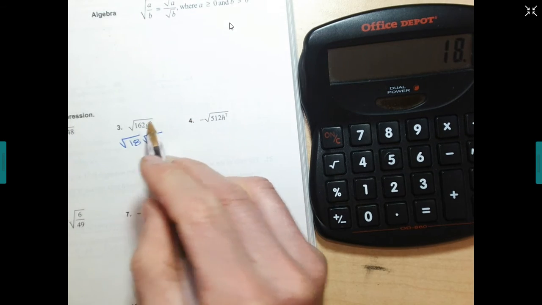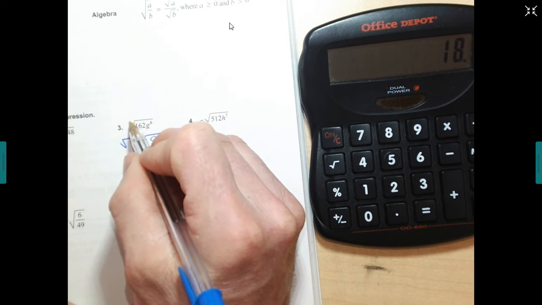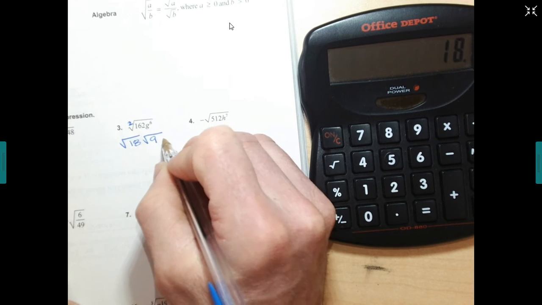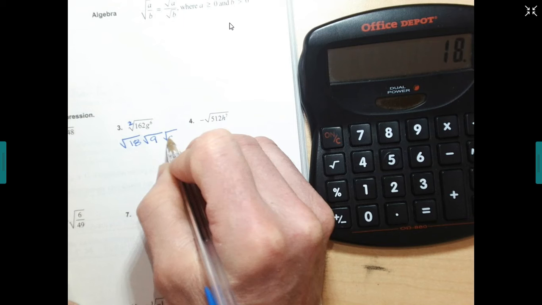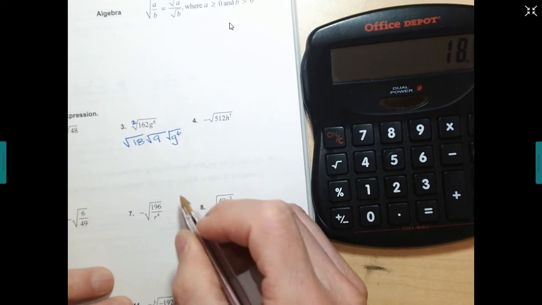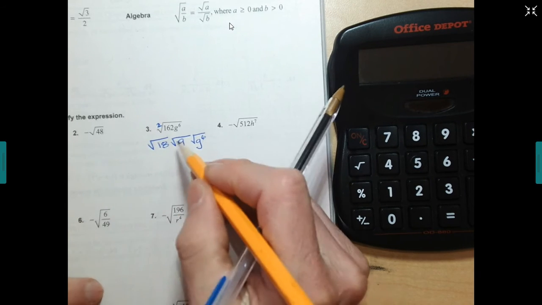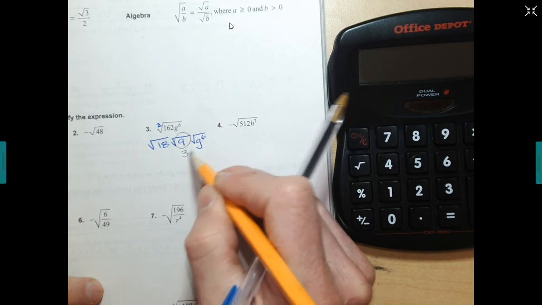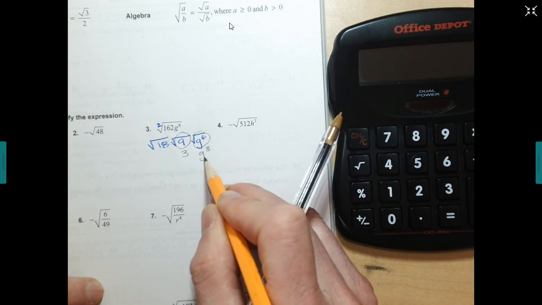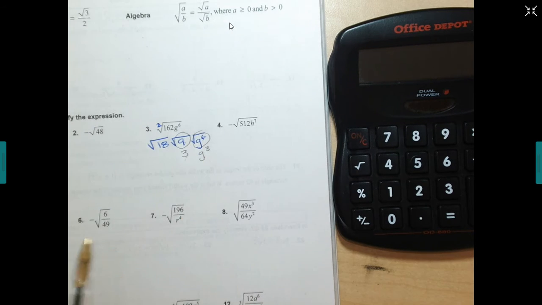And then I have g to the 6th. Well, if you remember, this square root means 2, right? It's the square root. So what times itself equals that? So this would be g3 times g3, right? So g6. So I could pull out the square root of g6 is g to the 3rd. So I get to pull out a 3, and I get to pull out a g to the 3rd. G to the 3rd times g to the 3rd equals g to the 6th. 3 times 3 equals 9.